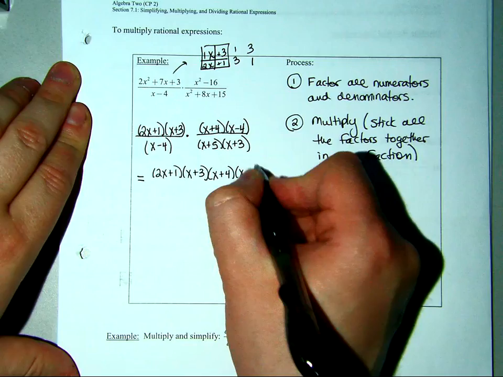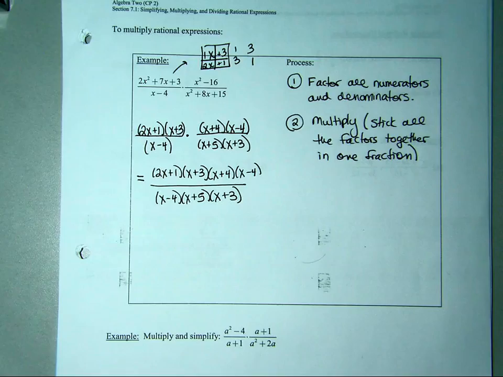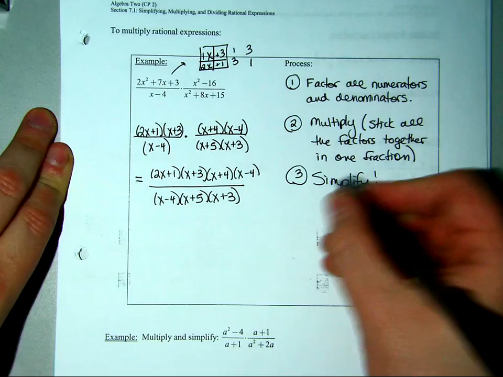But what can I now do? I'm looking for a word that starts with an S. Simplify. Not that one. Simplify, which really just means cancel any common factors. Are we writing? Yeah. Okay, are we canceling? Good, because you're going to tell me in a moment what I can cancel.